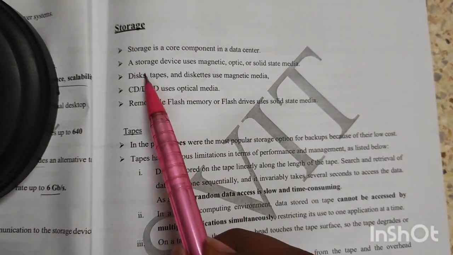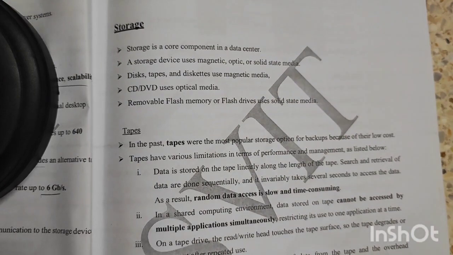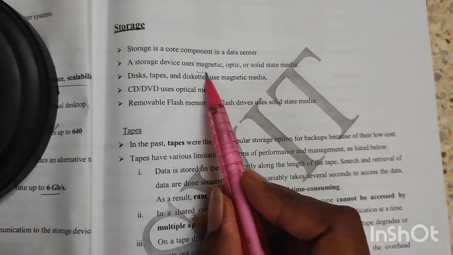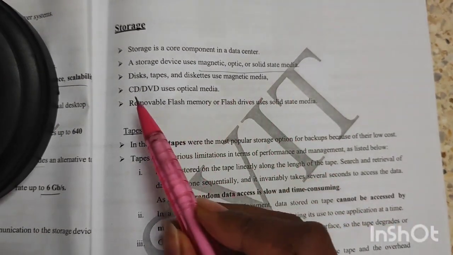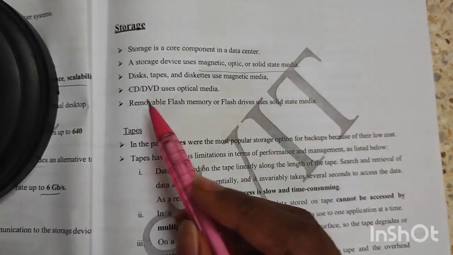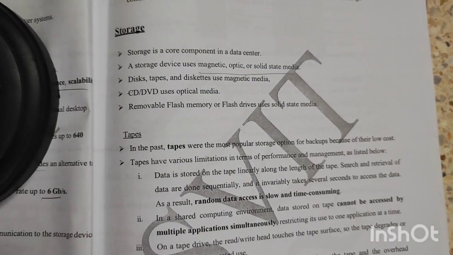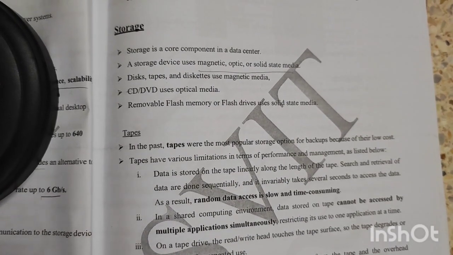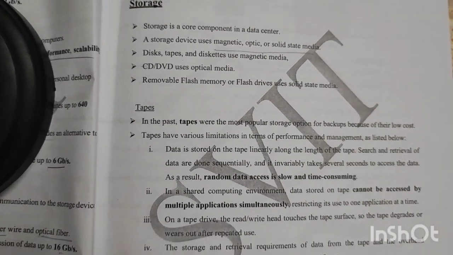For storage, this is the core of your data centers. It uses magnetic, optical, or solid state media. You have disks, tapes, and diskettes that use magnetic media. You have CD drives that use optical media, and then you have removable flash memory, that is your pen drives. And then you have tapes.